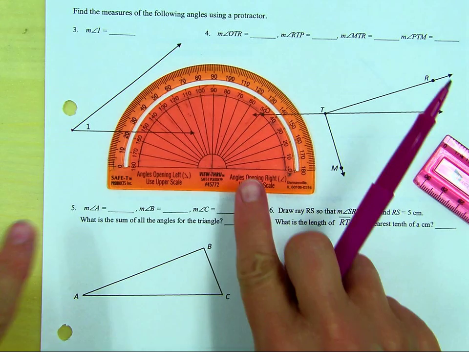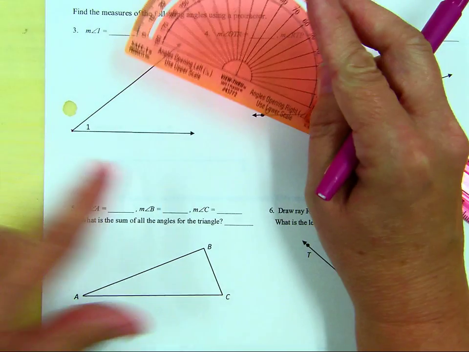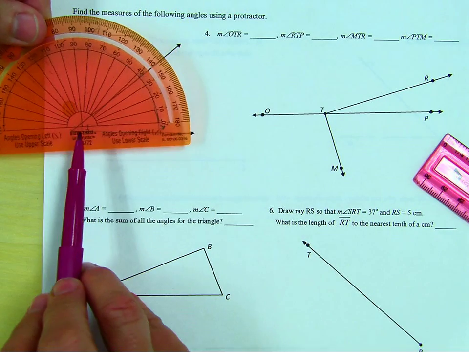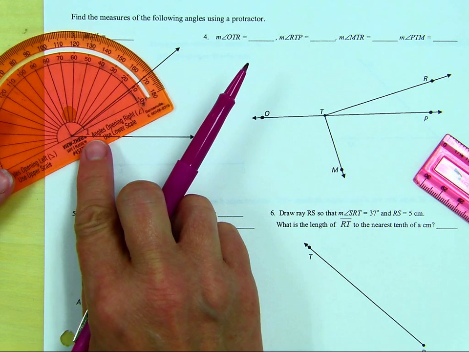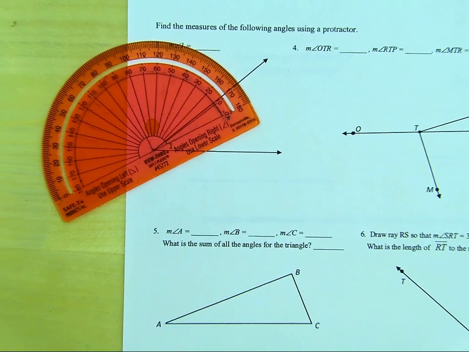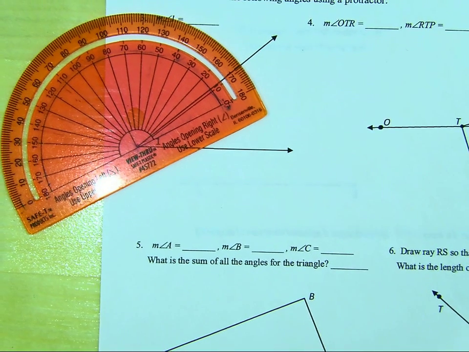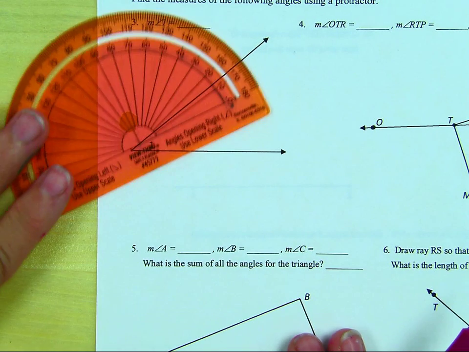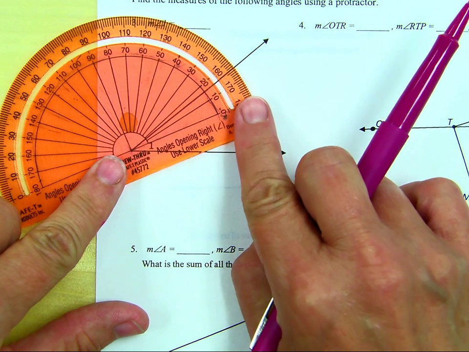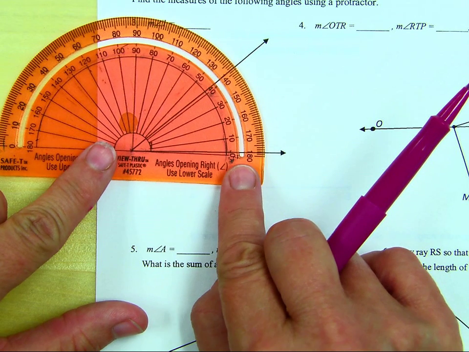All right, so when I want to measure an angle, we're going to measure angle 1 here. I'm going to take the protractor and put that little T right on the vertex. Then I'm going to rotate the protractor until the 0 is on one of the rays.